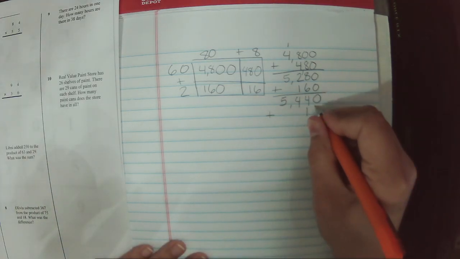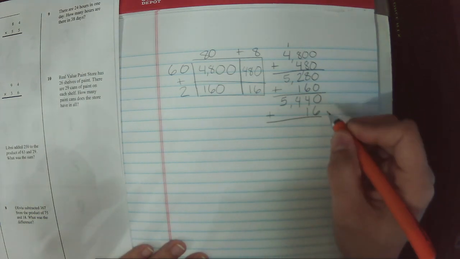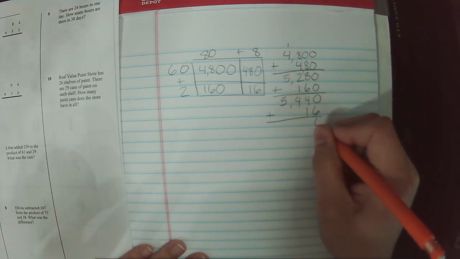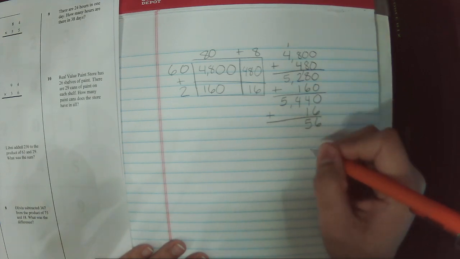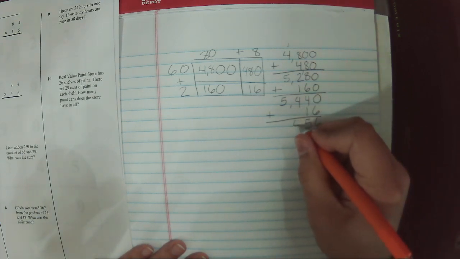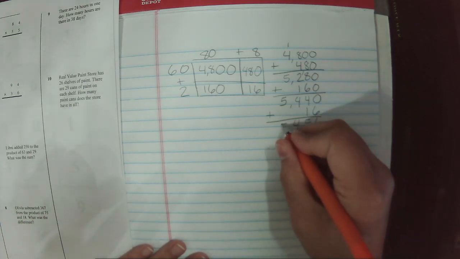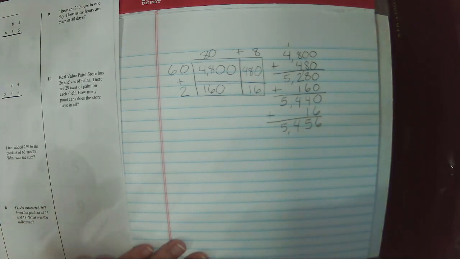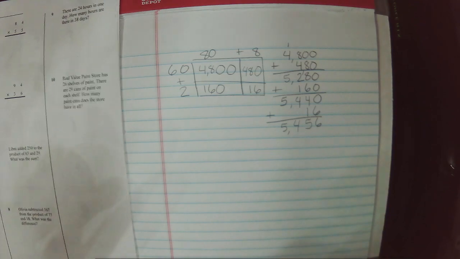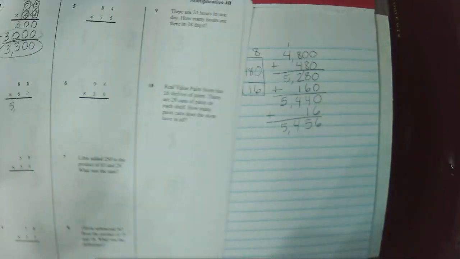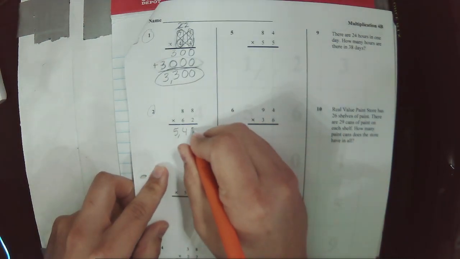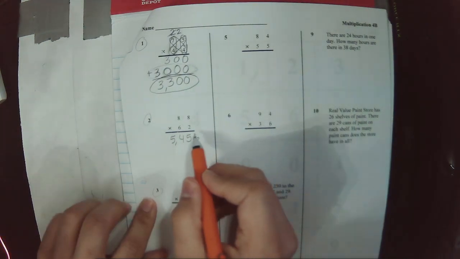Then I need to add 16. 0 plus 6 is 6. 4 plus 1 is 5. 4 plus nothing is 4. And 5 plus nothing is 5. So my answer for number 2 should be 5,456.